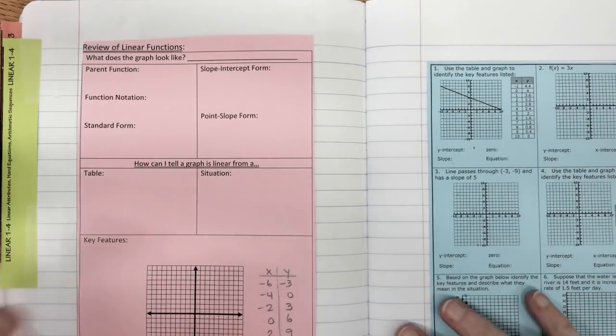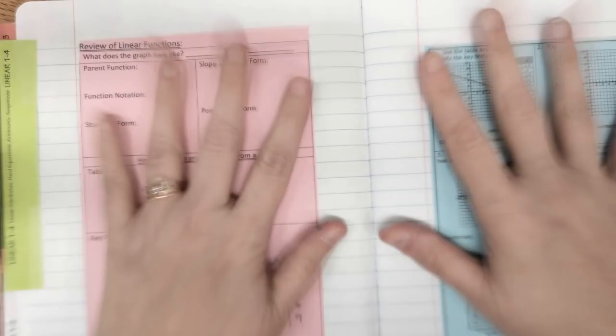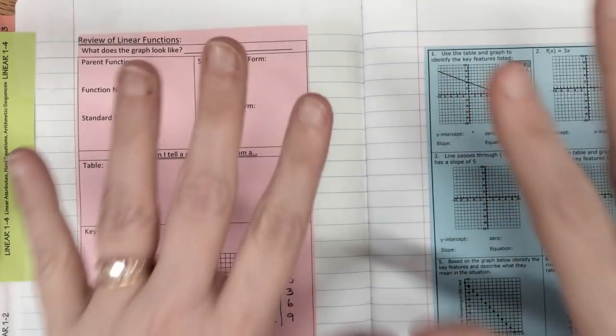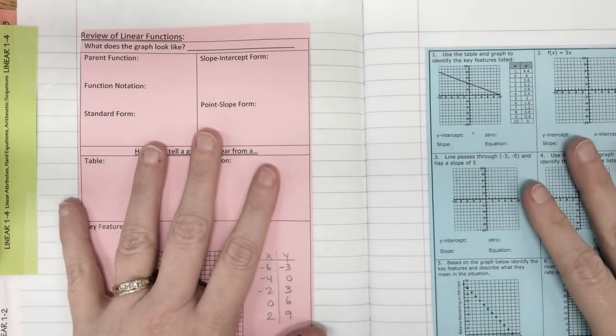Hopefully today in class, you added your Unit 1-4 tab, and I want these two facing each other. So hopefully you did that in class today. If you did not, please take a moment and do it now.